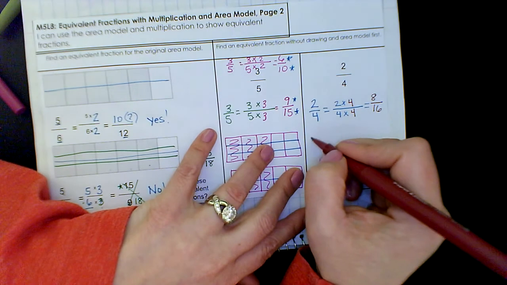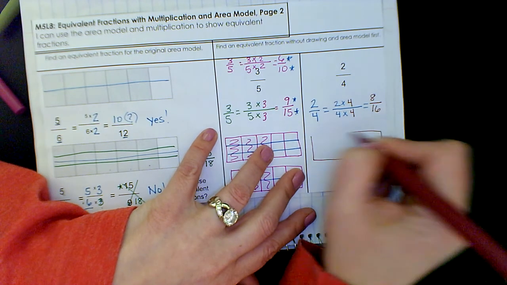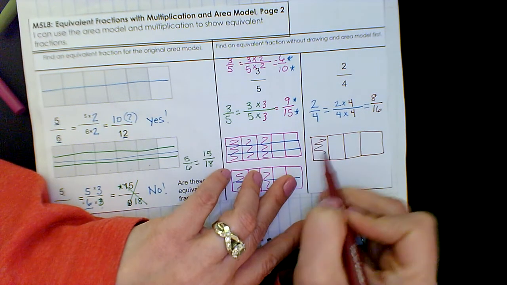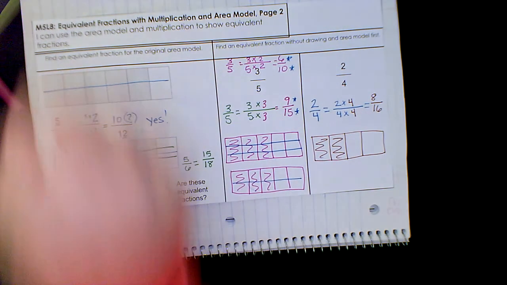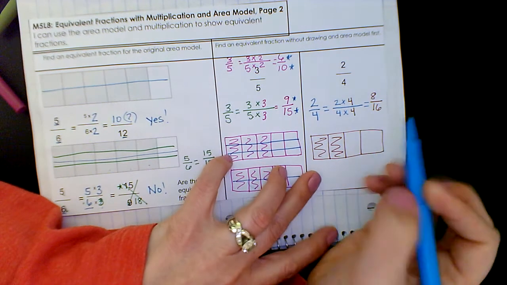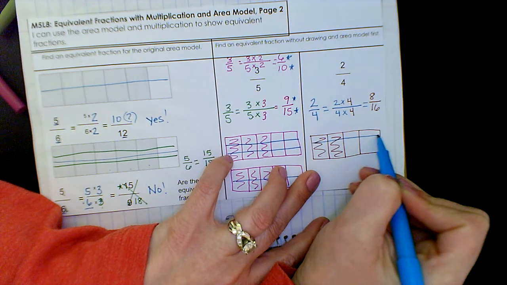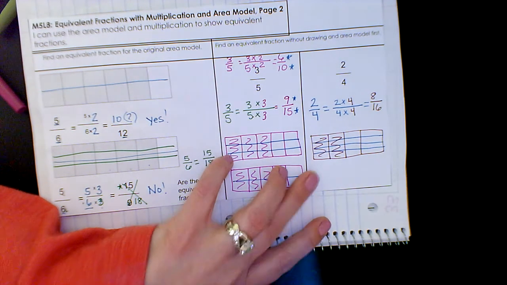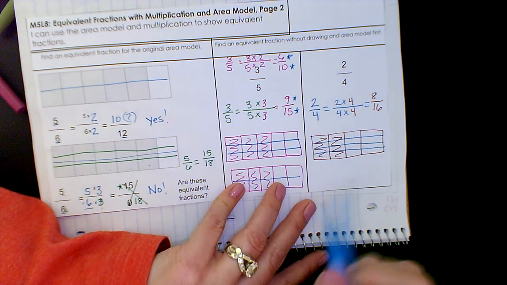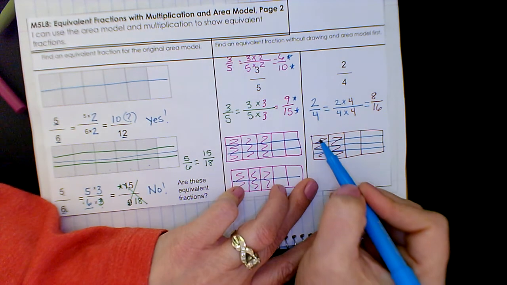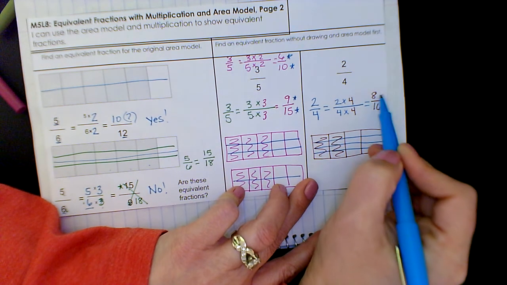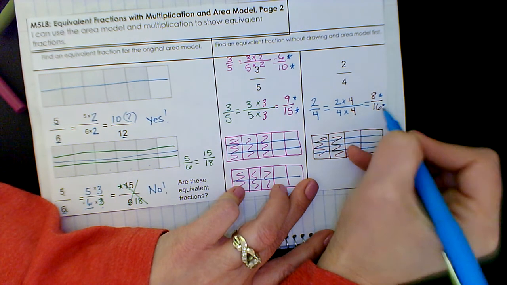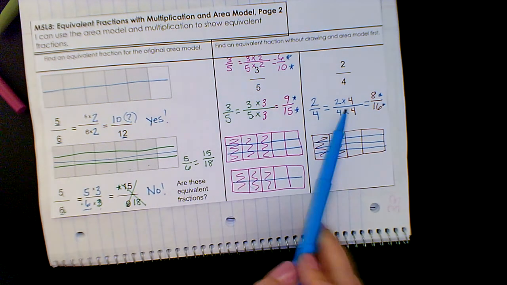So 2/4. I'm going to take my area model, and I need fourths. 1, 2, 3, 4, right? And then 2. 1, 2. And then this time, I multiplied it by 4. So I'm going to multiply it by 4 equal parts. 1, 2, 3, 4. So I got 1, 2, 3, 4. Let's see if that matches. 1, 2, 3, 4, 5, 6, 7, 8. Ooh, it does. 9, 10, 11, 12, 13, 14, 15, 16. Ooh, there's my whole, my numerator and my denominator. Is 2/4 equal to 8/16?